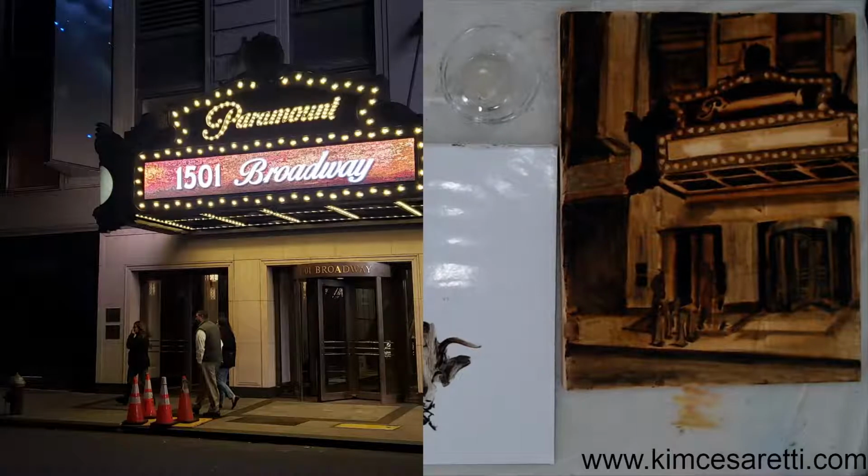There's some yellow, and I see some pinks as well. And the 1501 Broadway itself is definitely more white. It might have a slight yellow to it, but for the most part it's pretty cool looking. So we're looking at the temperature of the color, the hue, and we're also looking at value.